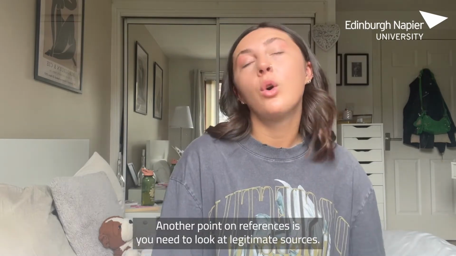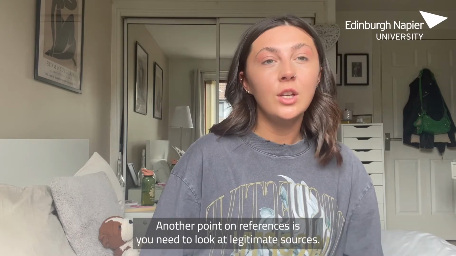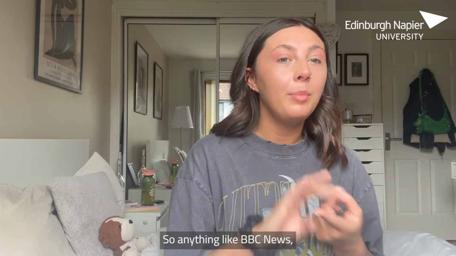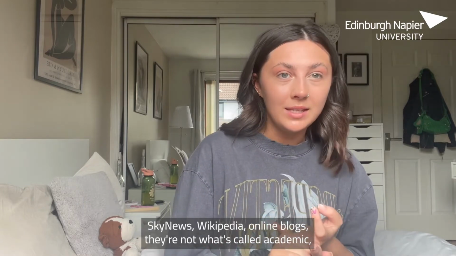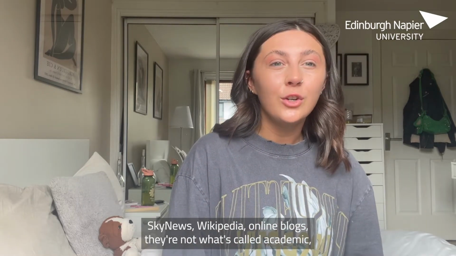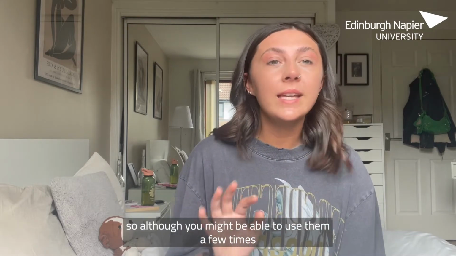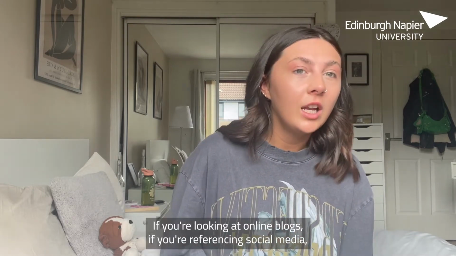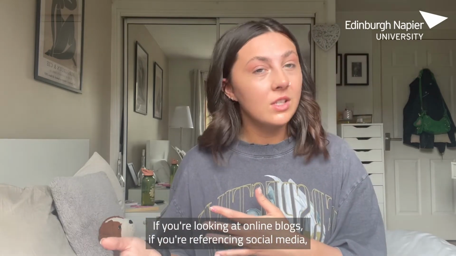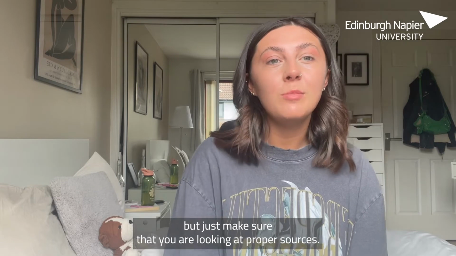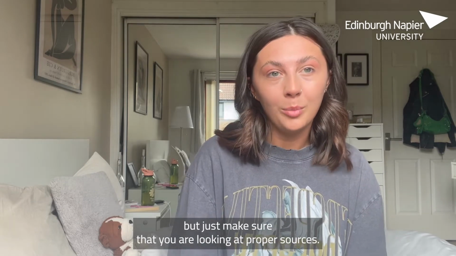Another point on references is you need to look at legitimate sources. So anything like BBC News, Sky News, Wikipedia, online blogs, they're not what's called academic. So although you might be able to use them a few times here and there, if you're looking at online blogs, if you're referencing social media, stuff like that, there is ways that you can do it, but just make sure that you are looking at proper sources.